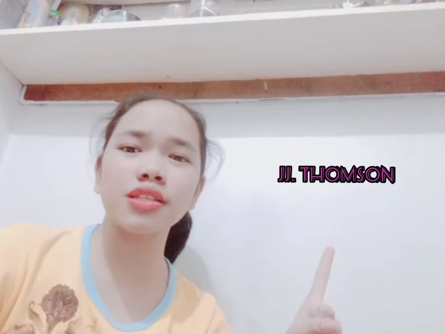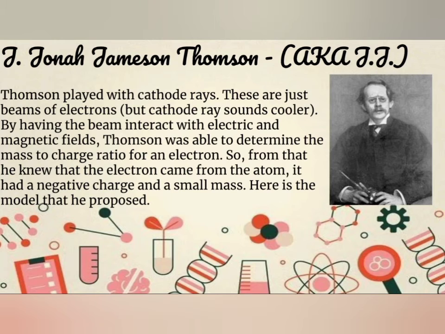The next one is J.J. Thomson. Thomson played with cathode rays. These are just beams of electrons, but cathode rays sounds cooler. By having the beam interact with electric and magnetic fields, Thomson was able to determine the mass to charge ratio for an electron. From that he knew that the electron came from the atom. It had a negative charge and a small mass. Here is the model that he proposed.